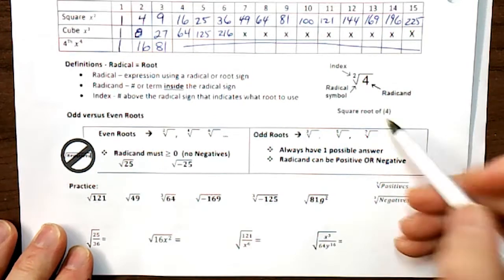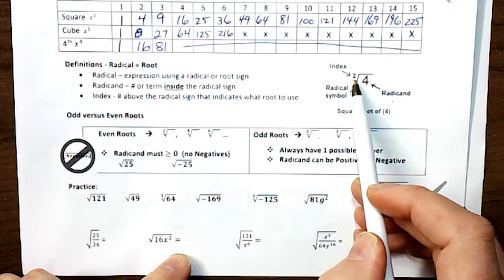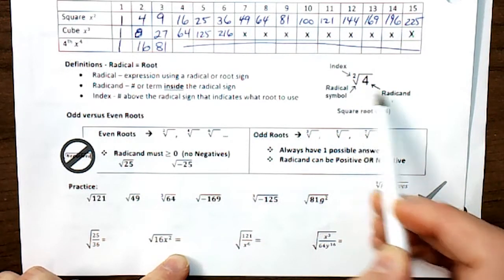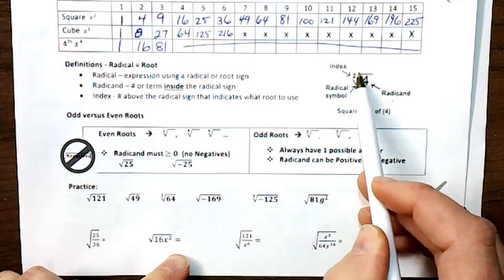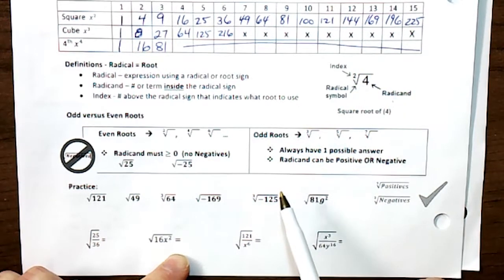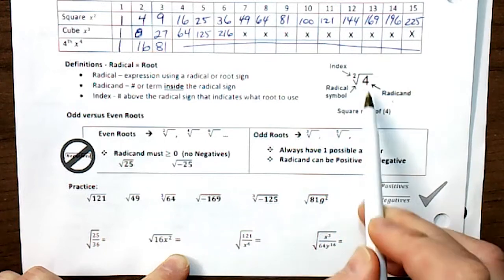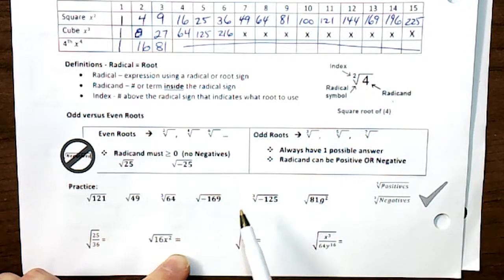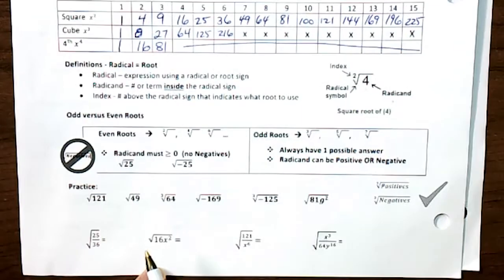So the next thing we're going to go over is the definitions. The index is the number that we are breaking it into. How many times are we breaking the radicand into? The radicand is the number that we start with, the one inside the radical sign. And the radical symbol is the little house that kind of houses everything. So we would read this as the square root of 4. So remember those words: index, radical symbol, radicand.